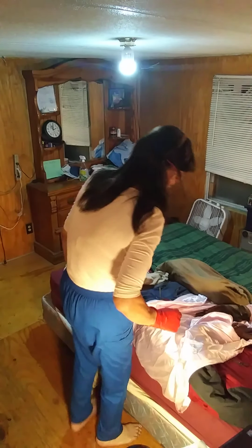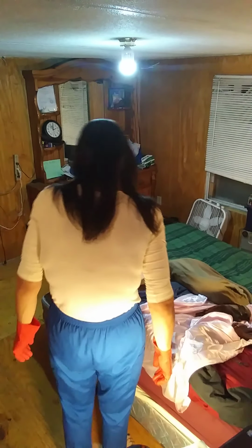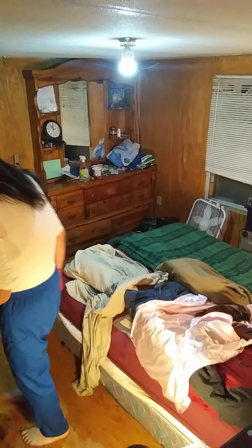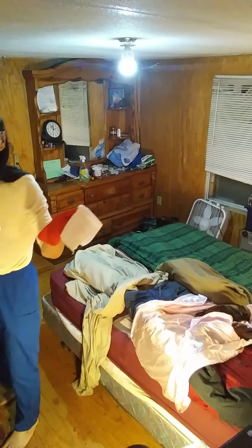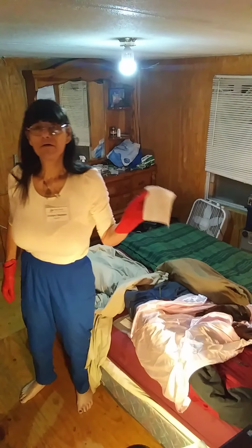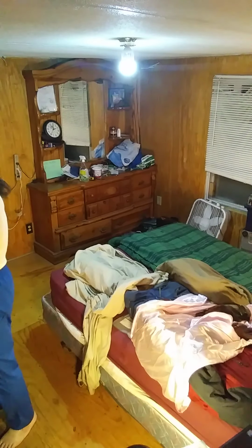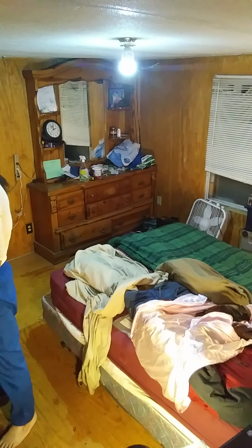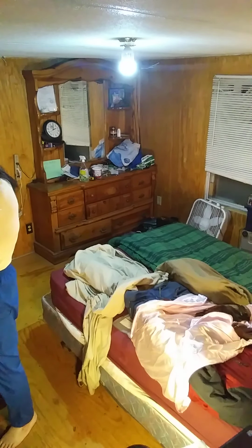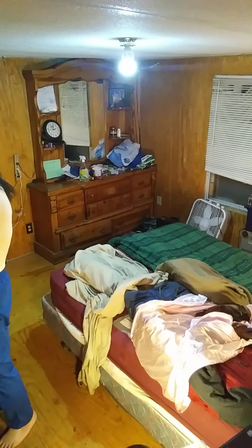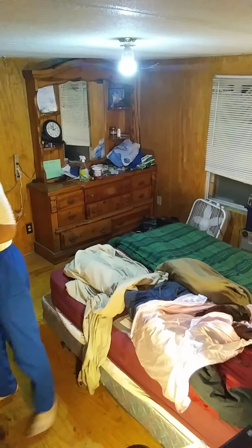Alright, so I'm going to begin to wash Miss Cheswick. I'm going to take one of my washcloths. I'm going to wet it. I'm going to wring out all the extra water. Take some soap.